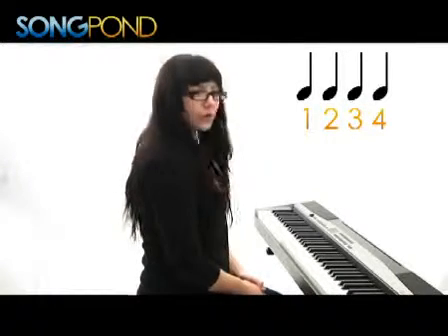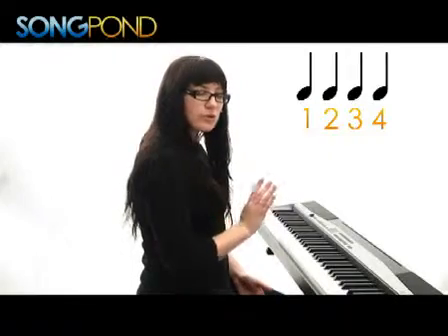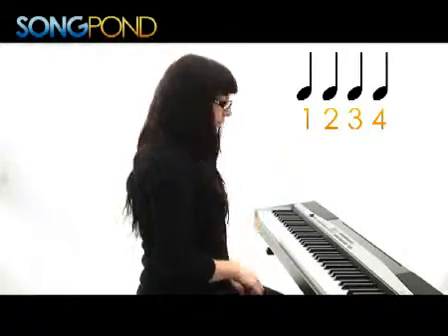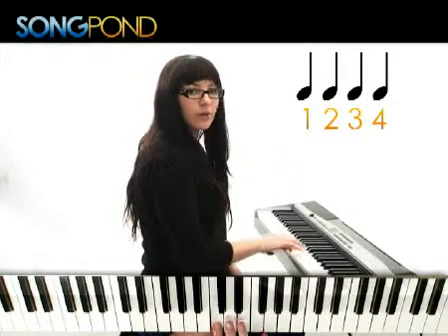Play any note on the keyboard and play all the quarter notes in a bar. So we're counting our bar of 4 counts, 1, 2, 3, 4, and we're going to play 4 quarter notes in the bar. 1, 2, 3, 4.